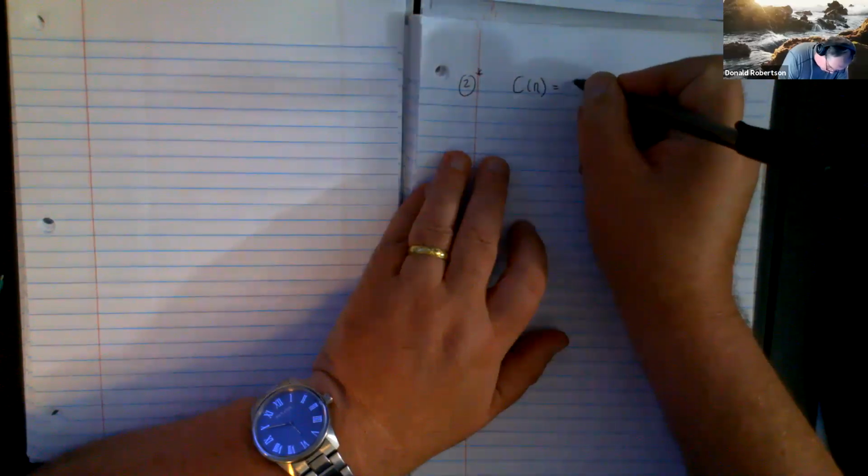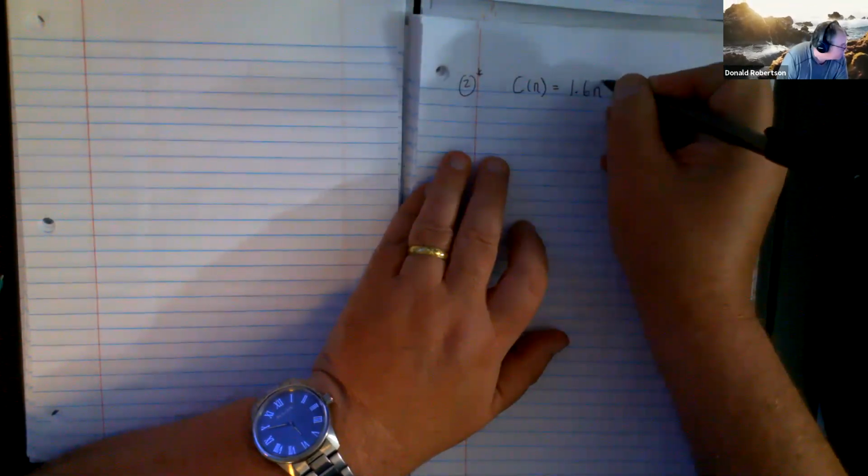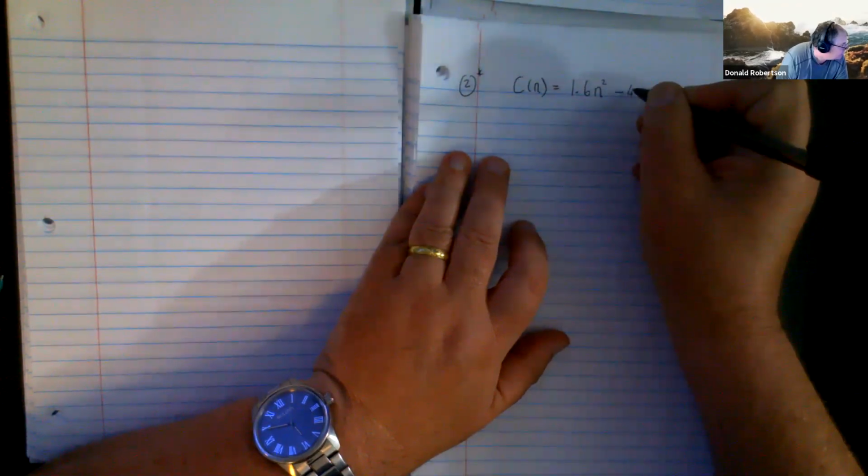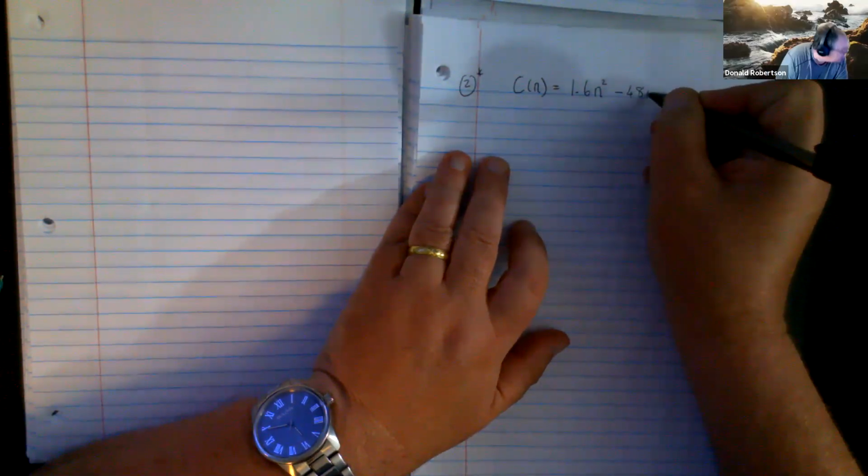The cost, in dollars, of operating a certain concrete cutting machine is related to the number of minutes n the machine is run, and this is the function. So the cost to run for n minutes is 1.6n squared, take away 48n, add 615. So if you run it for 4 minutes, you put n equals 4 into this formula, and that's how much in dollars it costs to run the machine.